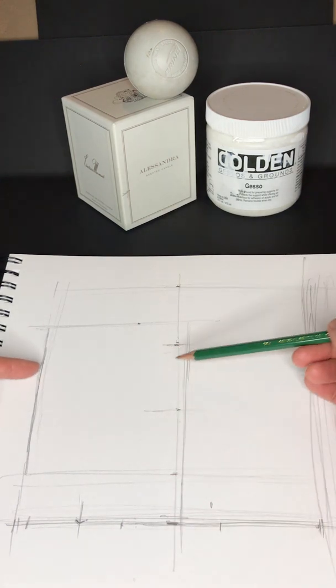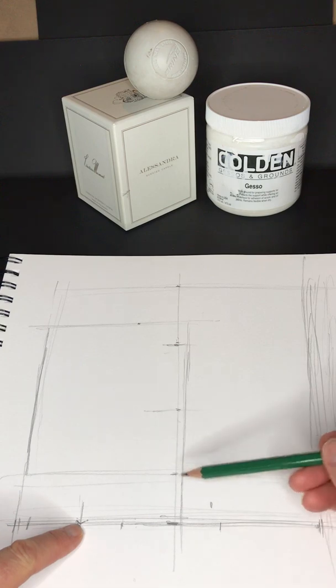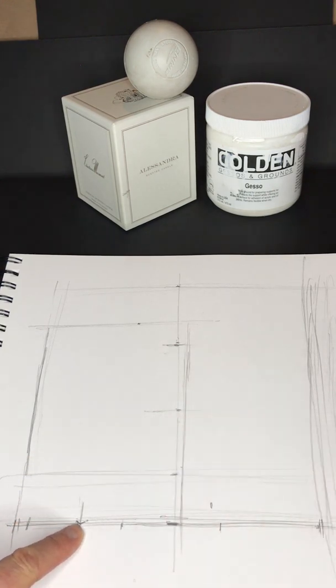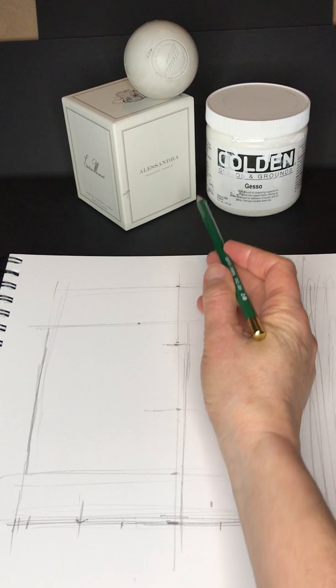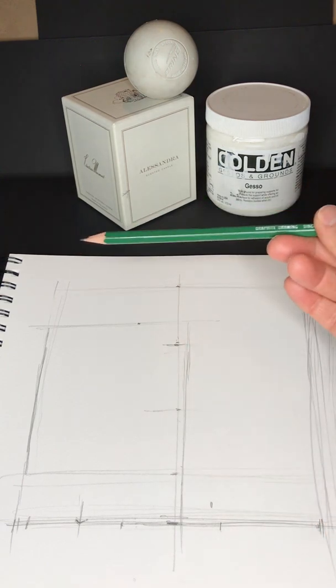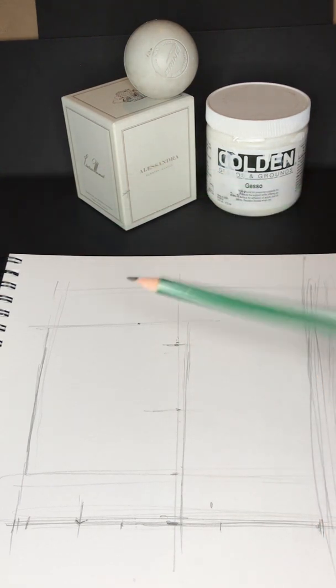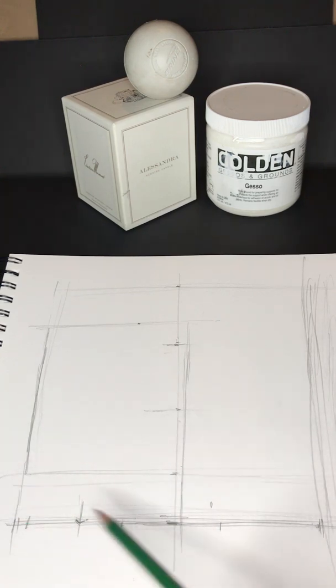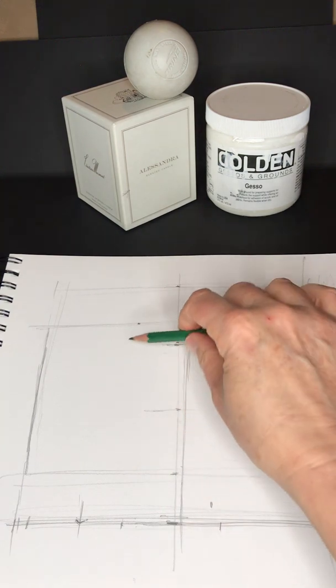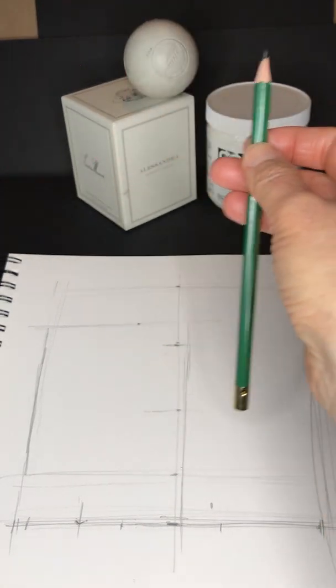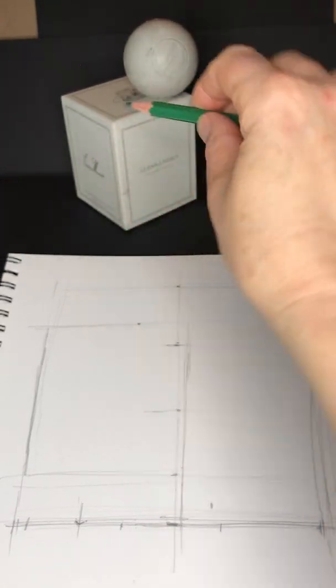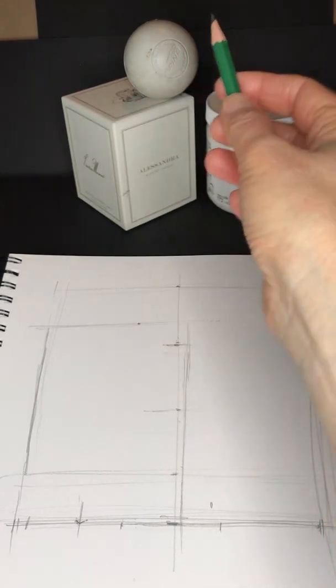So our box is now here, and we need to find this distance here, or at least this distance here, in order to catch the diagonal that's going this way. Okay, so let's try for the height of this top part and see.